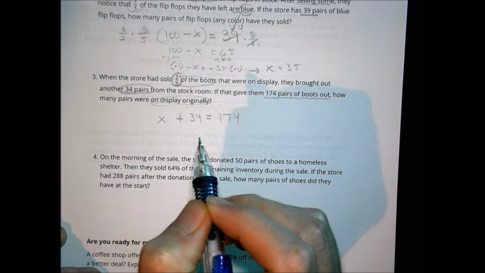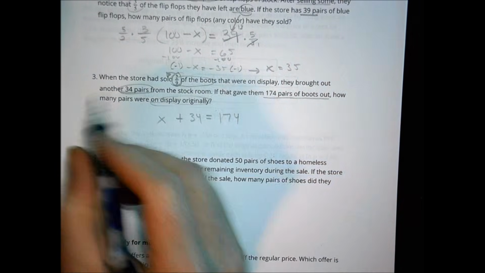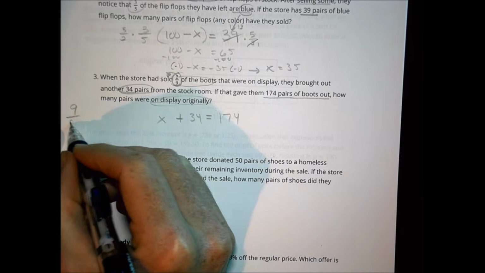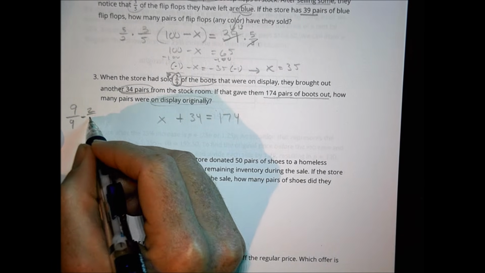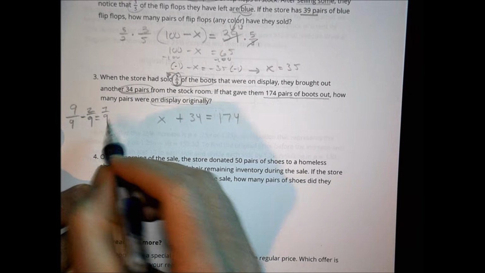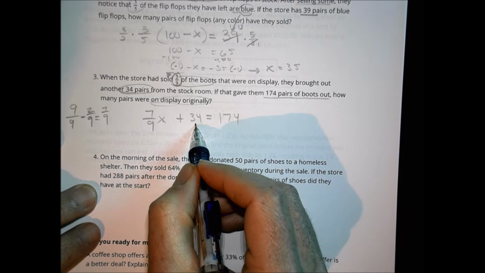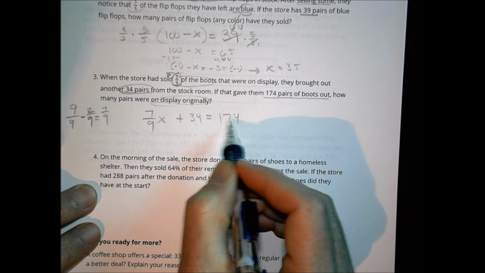2/9 of the boots. Notice they sold 2/9 of the boots, right? So they had 9/9 and they sold 2/9. How many were left? There would be 7/9 left. So 7/9 of the boots plus 34 more gives you the 174 that are out.